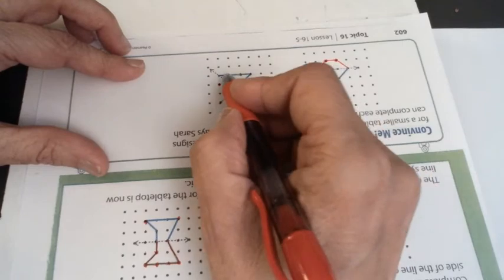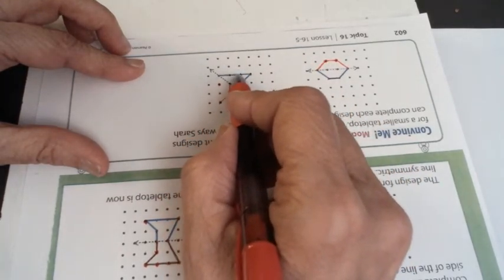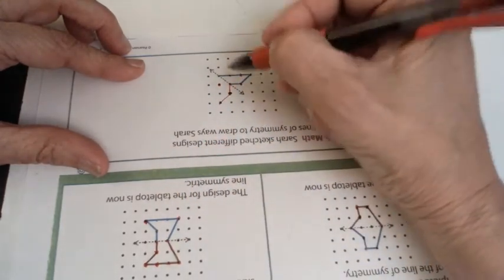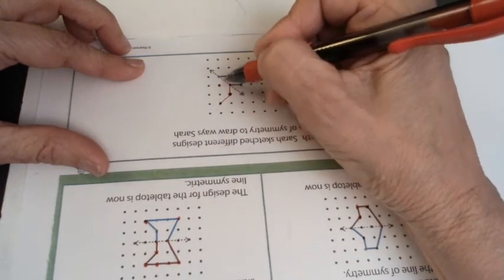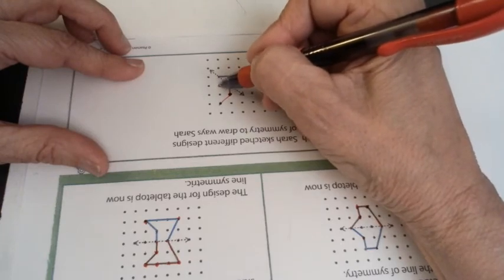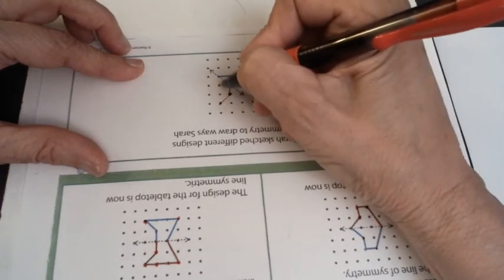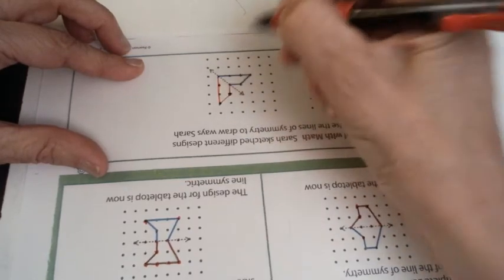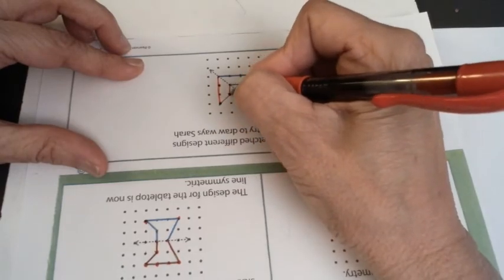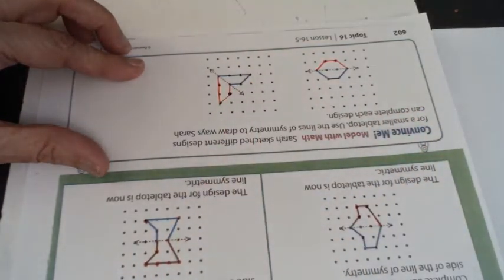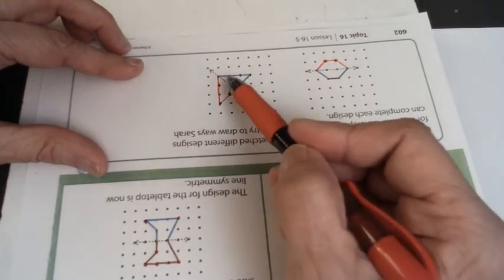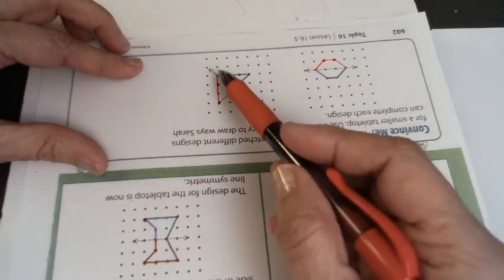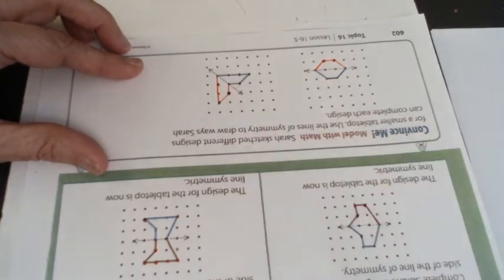All right, and I also notice here that there is a series of dots. So I did one hop, two hops, three hops. So starting at the same corner, and I know that I'm going down this way, one hop, two hops, three hops. So I'm going to draw the line. There we go. So using the dots to guide me, I was able to draw a symmetrical tabletop using half of this side and the mirror image of it on the other side.